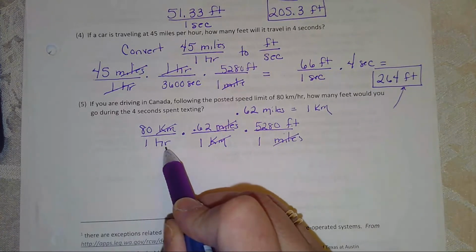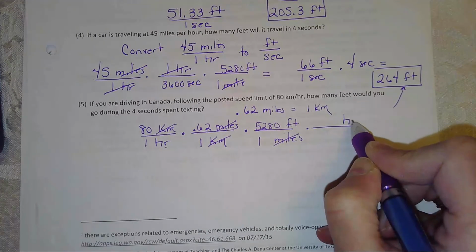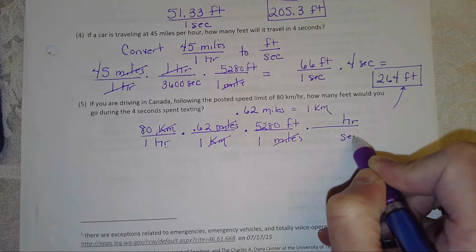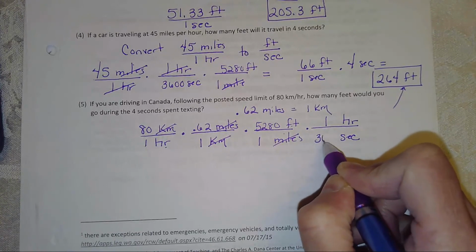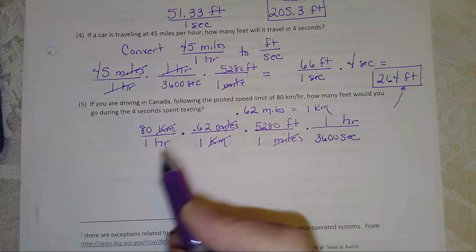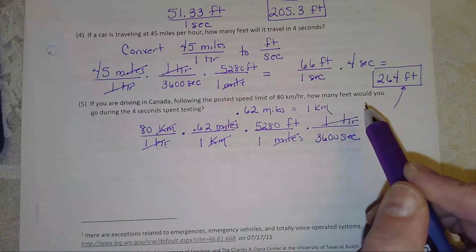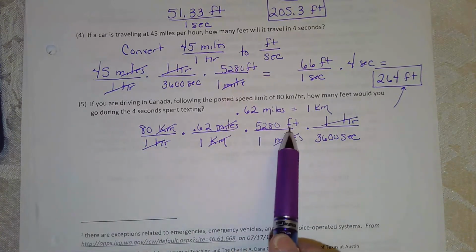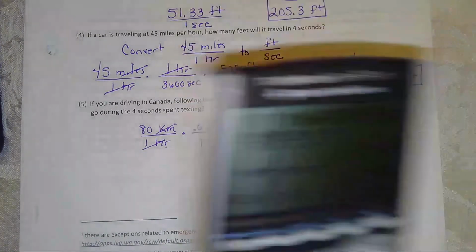Now I have feet per hour. So to get rid of the hour, we put hours upstairs and seconds downstairs. So in 1 hour, we have 3,600 seconds. So do you see the 1 hour cancels with the 1 hour? See, the only units we have left are feet on the top and seconds on the bottom. So let's see what we have.